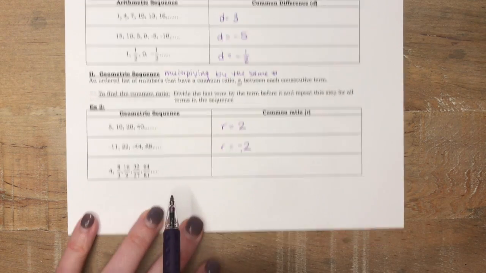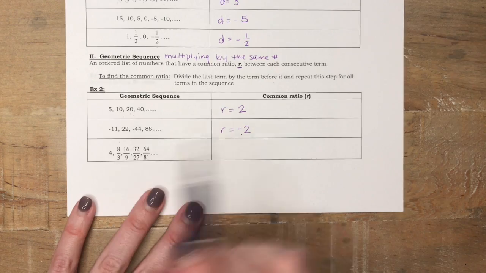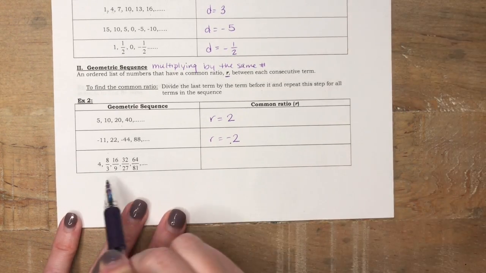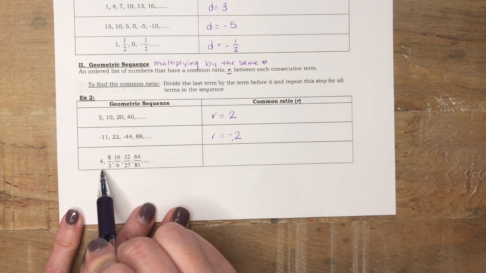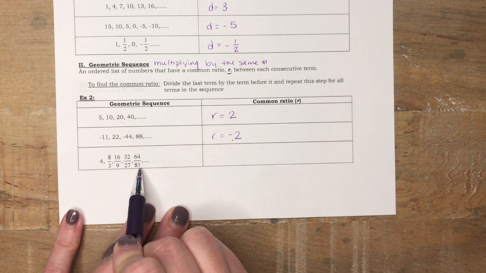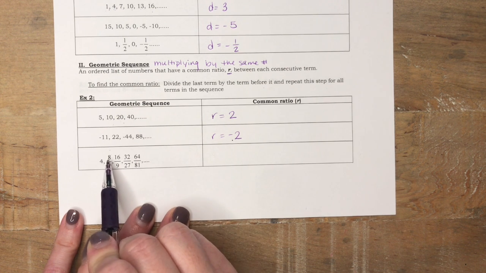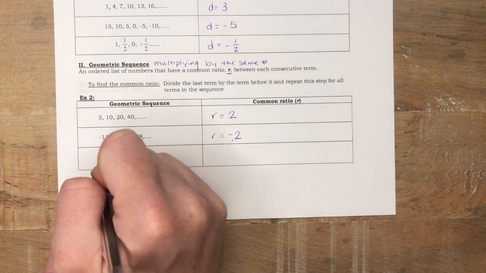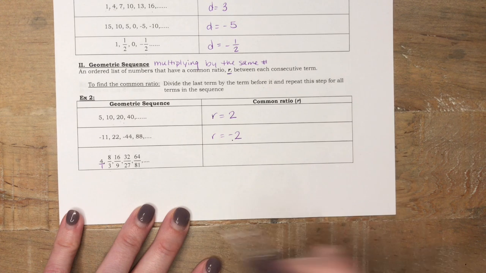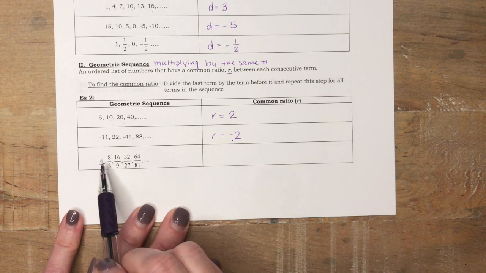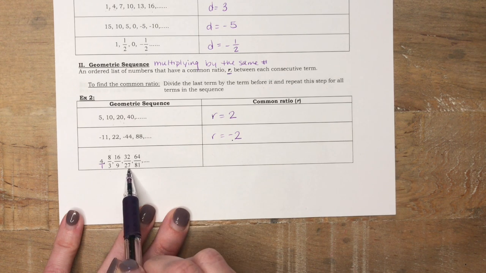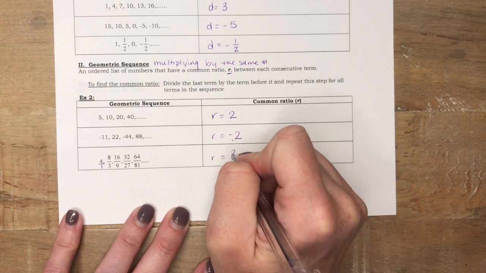And then here we have one that is less obvious. I'm looking at this and I see 4, and then 8 over 3, and then 16 over 9, and then 32 over 27, and 64 over 81. If you look at it as separate numerator and denominator, this is 4 over 1, then it's easier to see that there's a pattern on the top and a pattern on the bottom. On the top it's multiplying by 2, and on the bottom it's multiplying by 3. So R is 2 over 3.